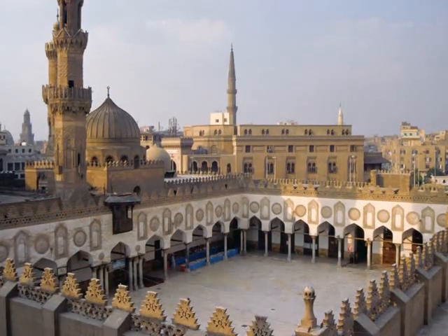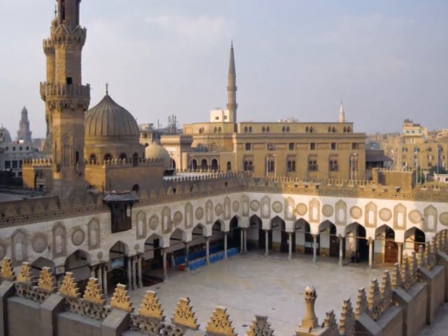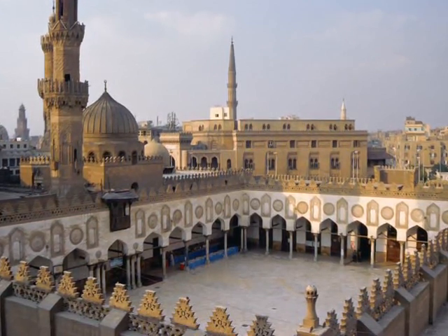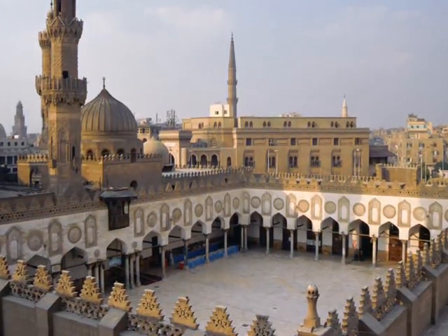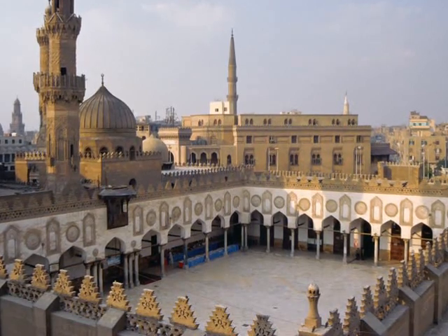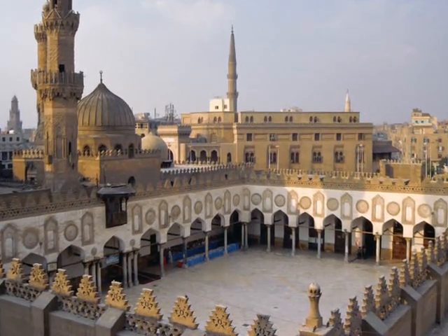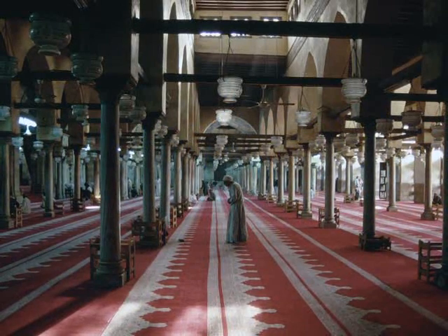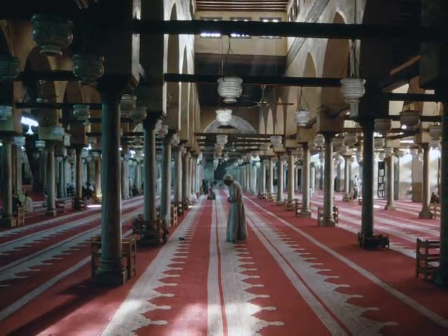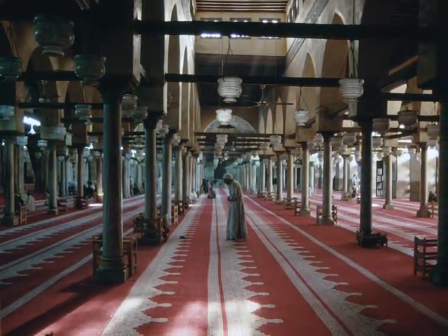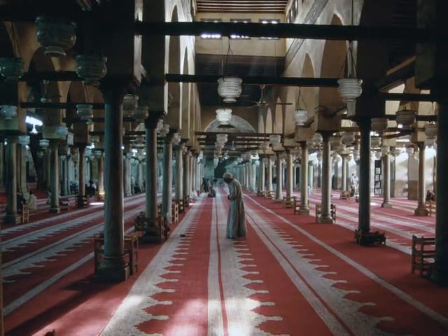Now, Cairo had been founded as the capital of the Fatimid Caliphate in 969. And one of the first things that was constructed in this brand new city of Cairo was a mosque, the Al-Azhar Mosque. And one of the first things that was done at the Al-Azhar Mosque was to create a school of learning. And this would continue to be a continuously operating center of learning ever since its founding in 975.